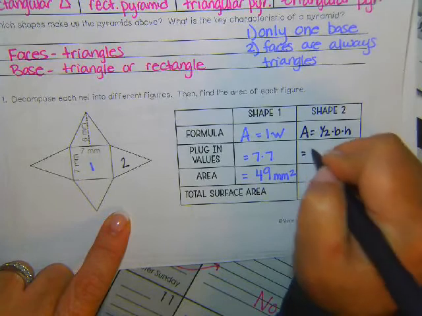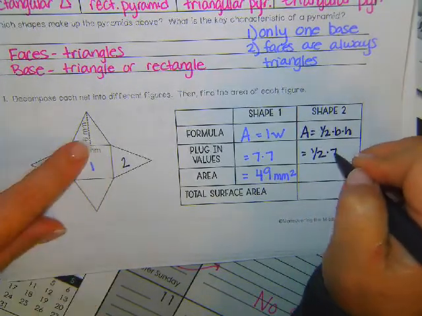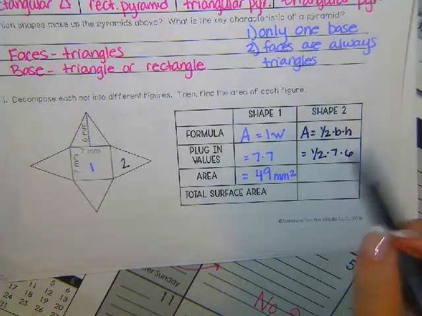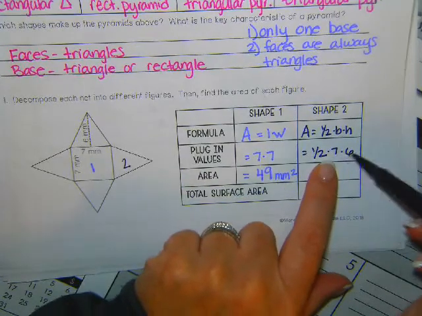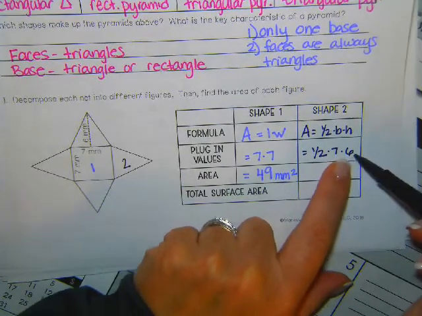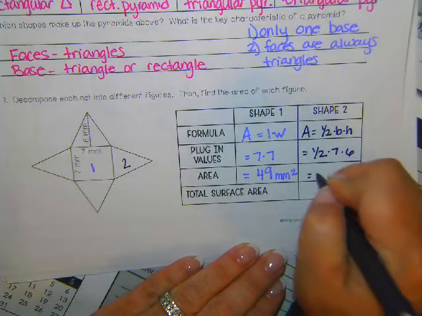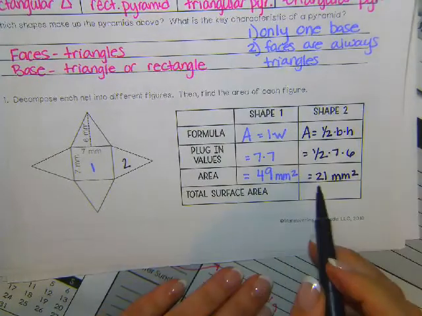Plug in our values. 1/2. The base is 7. The height is 6. So when I do this, you can say 7 times 6 is 42 and then take half, or you can take half of either of these and multiply. So I'm going to take half of 6, which is 3, and 3 times 7 is 21. I get the same thing either way. So that's just the area of 1.